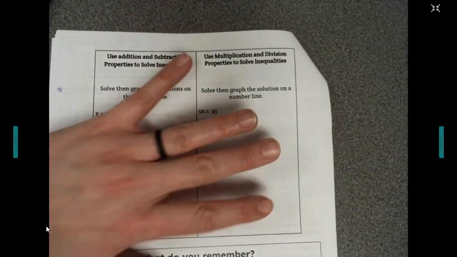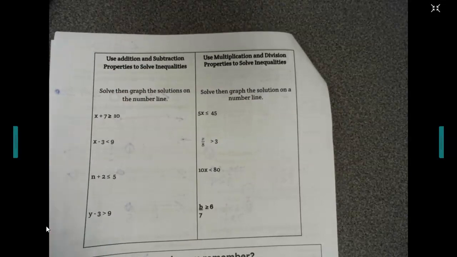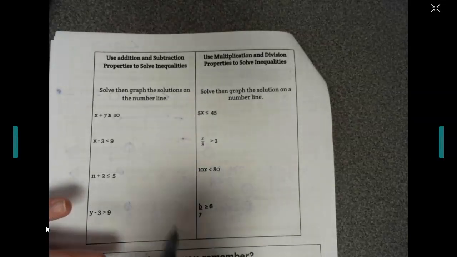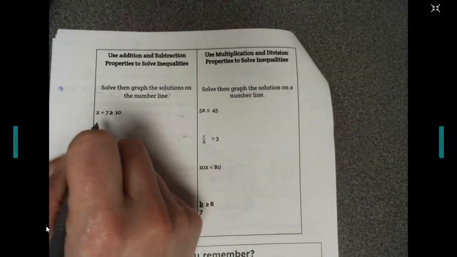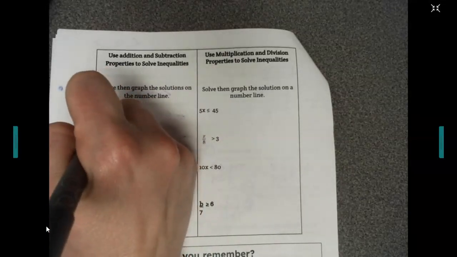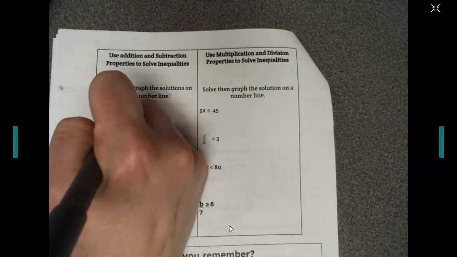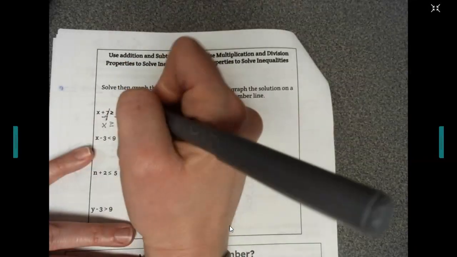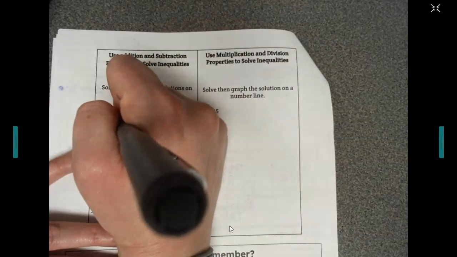These, what we're going to do right now is just kind of what we learned several lessons ago, but instead of an equal sign, we have inequalities. We're going to solve them and then graph them. So we have to draw our own number line here. So I have x plus 7 is greater than or equal to 10. The opposite of adding 7 is subtracting 7, so I'm going to subtract 7 on each side. X is greater than or equal to 10 minus 7 is 3.